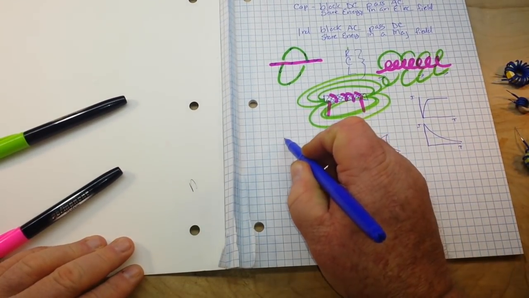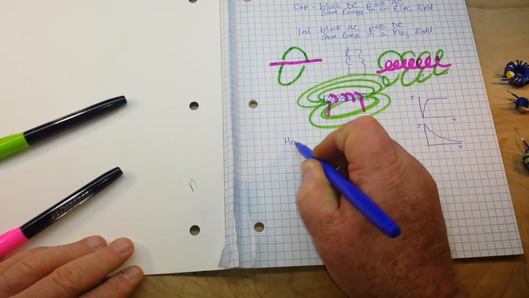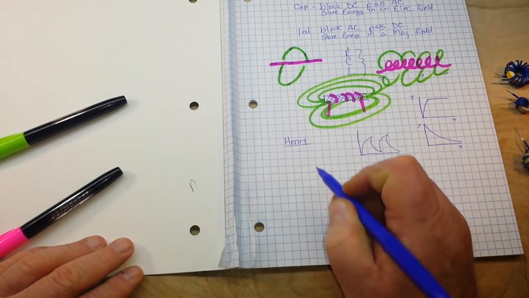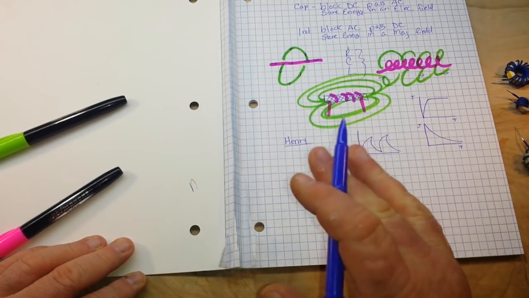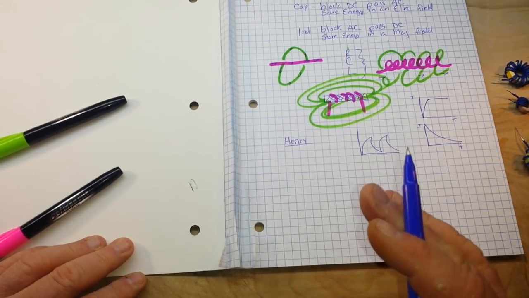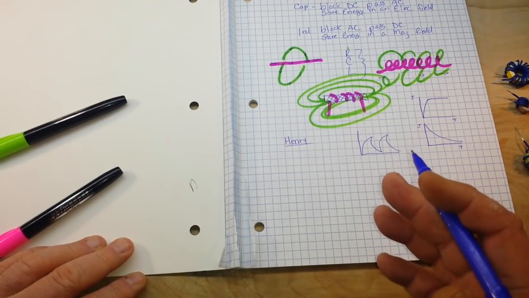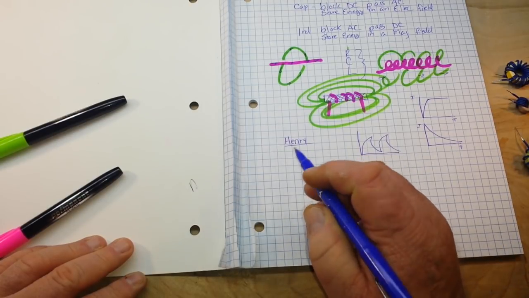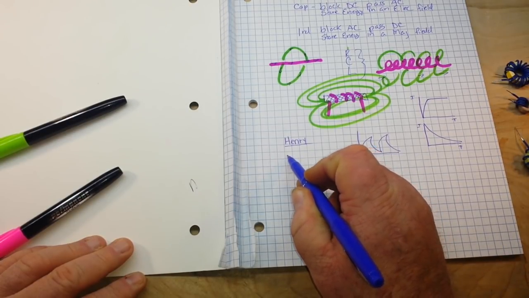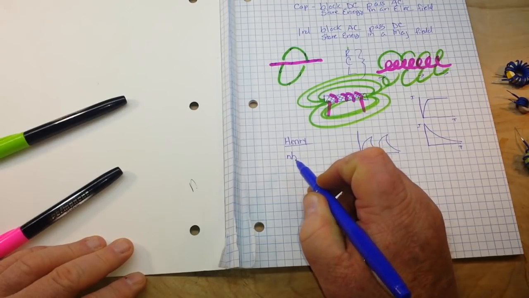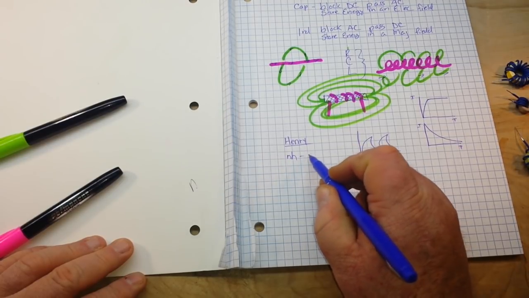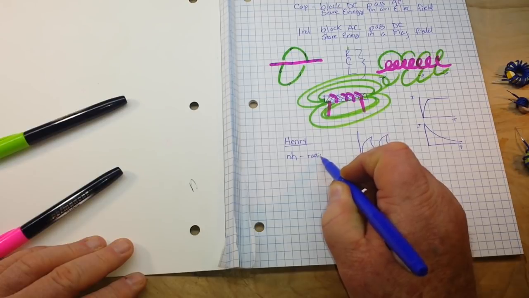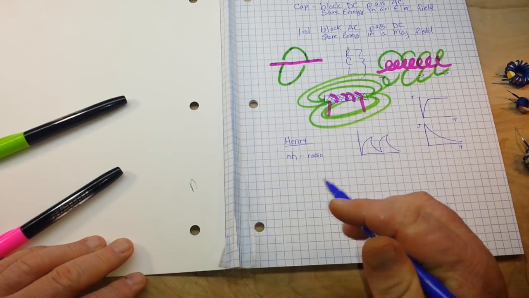Now, inductors are measured in henries. But a henry is a huge measure of inductance, just like a farad is a huge measure of capacitance. So what we will see, starting out with a nanohenry. And those are used in radio, RF, stuff like that.